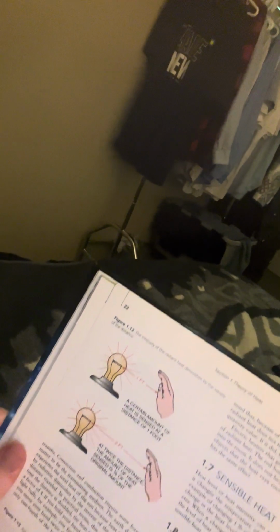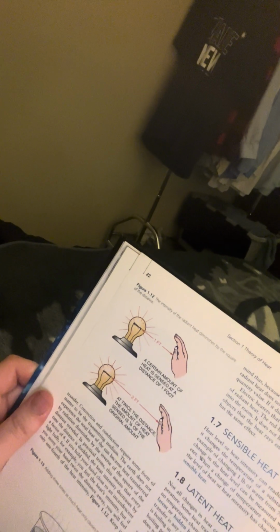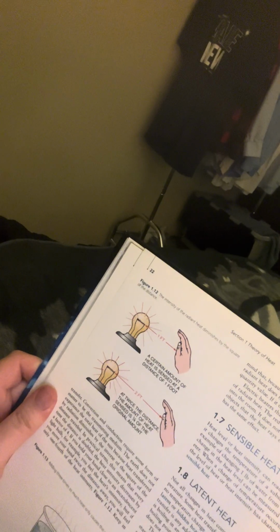Figure 1.12. The intensity of the radiant heat diminishes by the square of the distance. Got it. At 1 foot, a certain amount of heat is sensed at a distance of 1 foot. Now it's at 2 feet, twice the distance. The amount of heat sensed is 1/4 of the original amount.